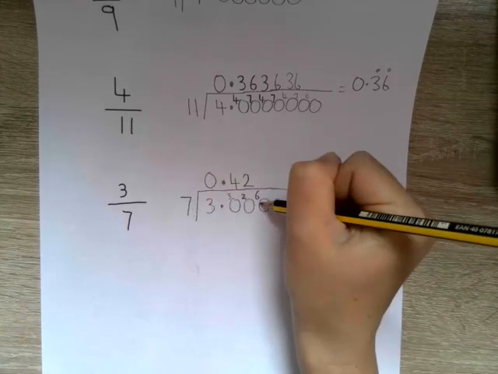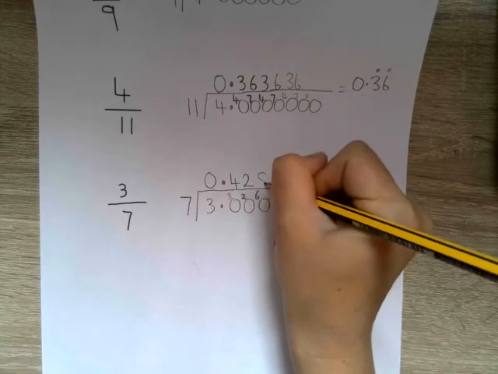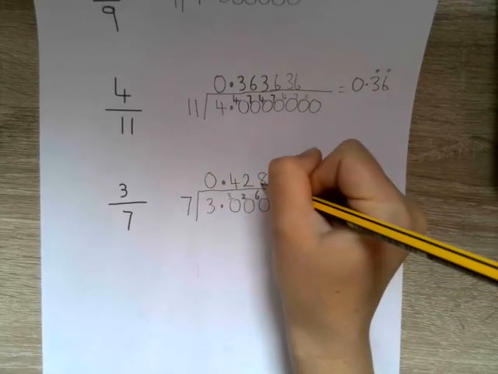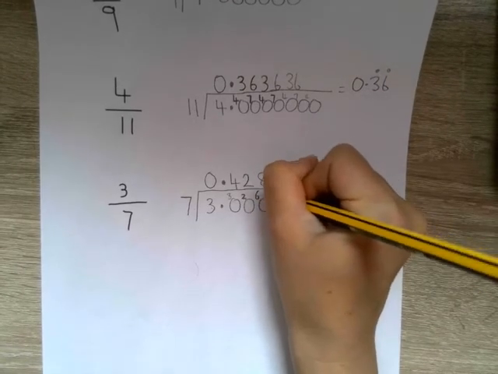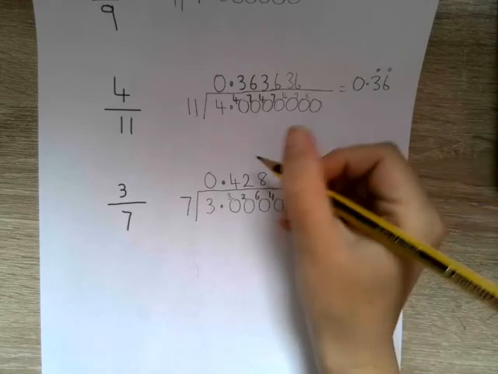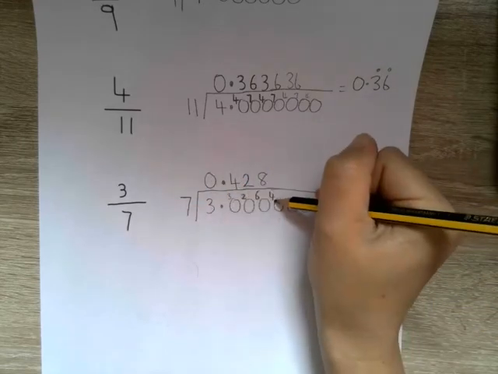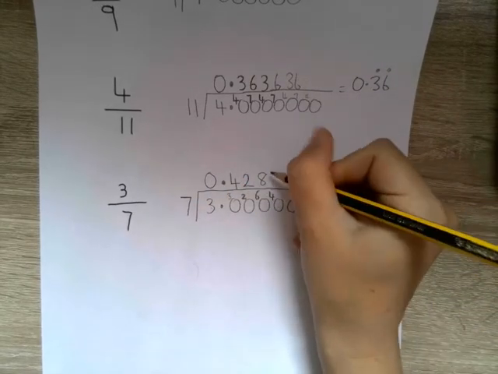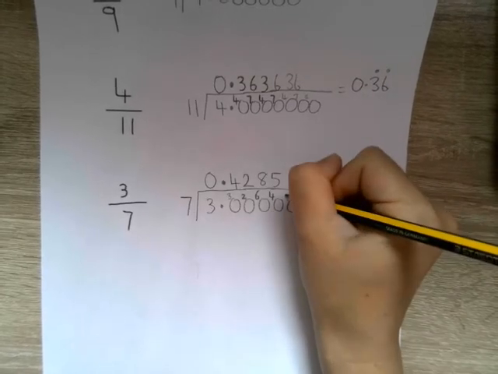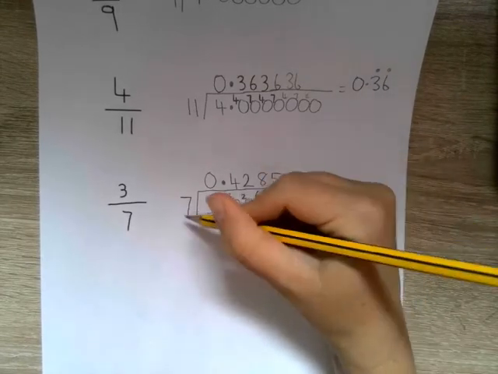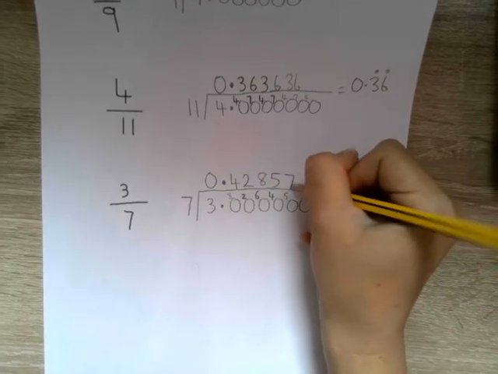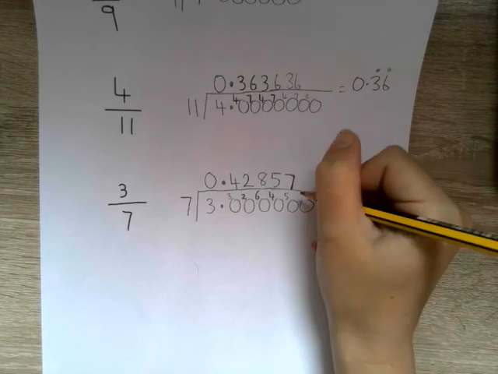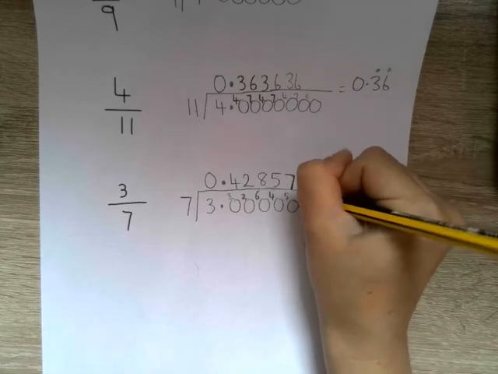Then I've got 7s into 60. Well, 7s into 60 is 8, because that would make 56. 8 7s are 56. So again, the remainder difference between 56 and 60 is 4. So nothing is repeating at the moment. 7s into 40. Well, I know that 5 7s are 35. So that's going to give me a remainder of 5. 7s into 50. Well, 7 7s are 49. So 7 will go into it 7 times, but that would be 49, so I've got a remainder of 1.